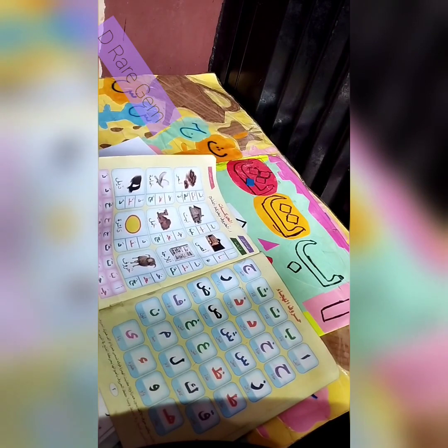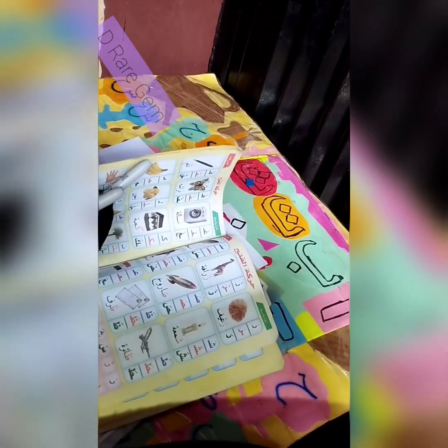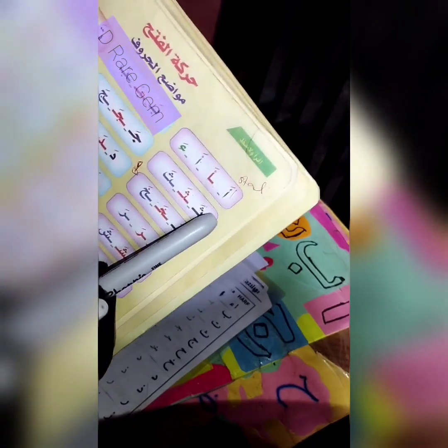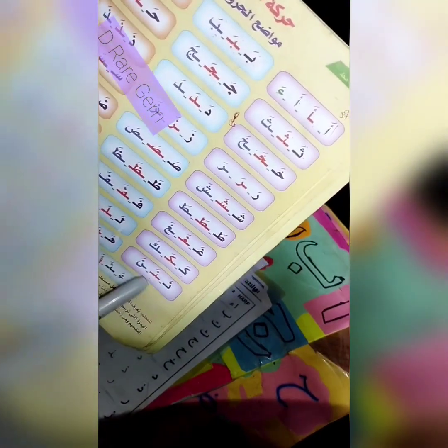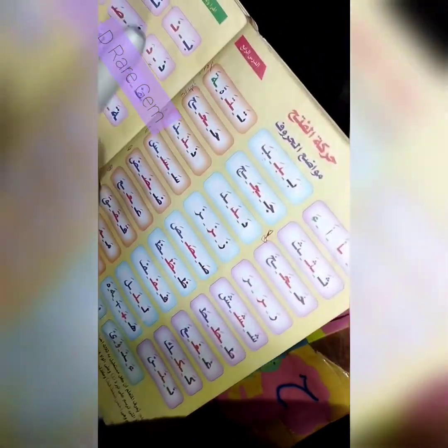So when they see it later in the middle of a word, they will be able to tell. Everything is with Fatha first, but your child needs to understand the concept that they have babies.